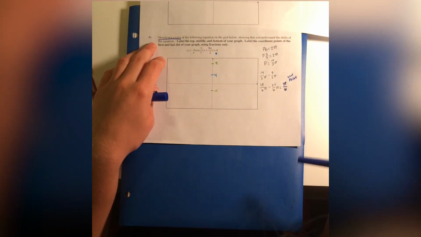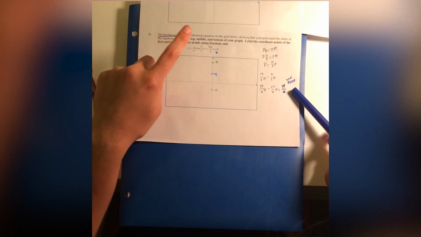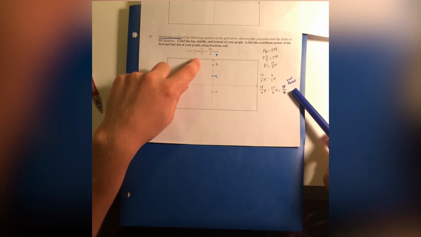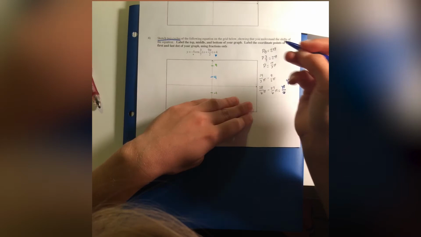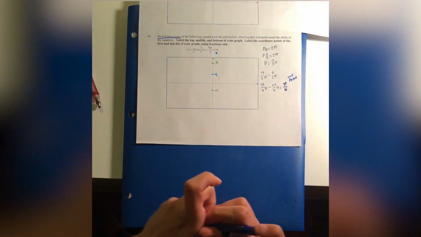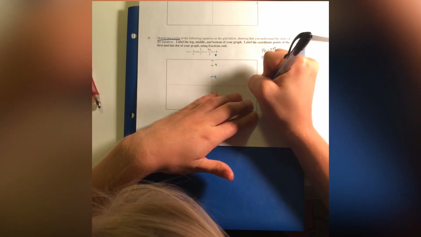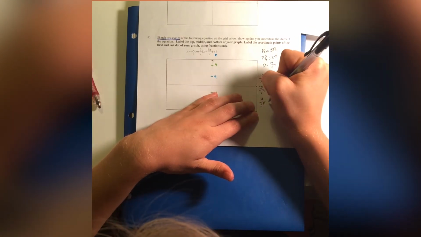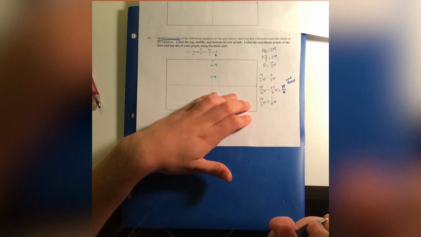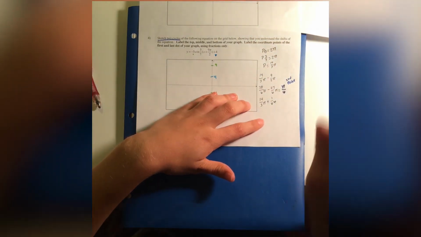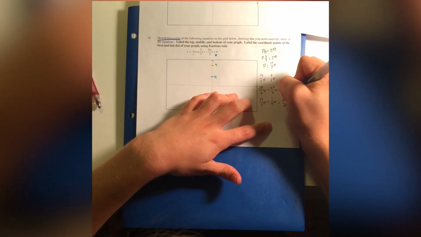And since we are trying to sketch 2 cycles of our graph, that means that we need to find our third point. So we will add our second point and our p-value together. So it is 14/3 pi plus pi/6, 1/6 pi, equals 29/6 pi.